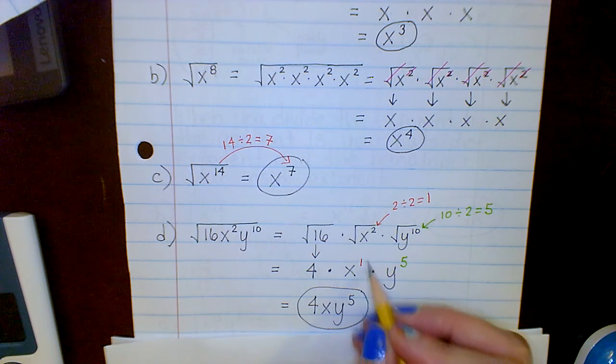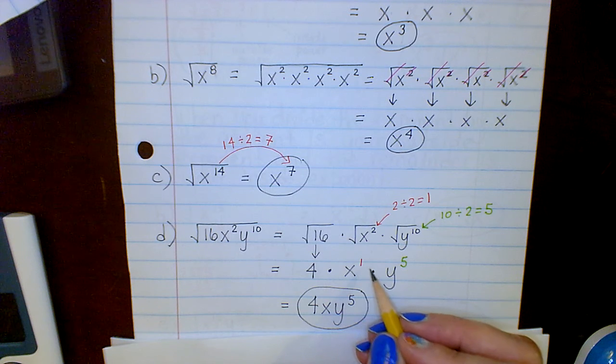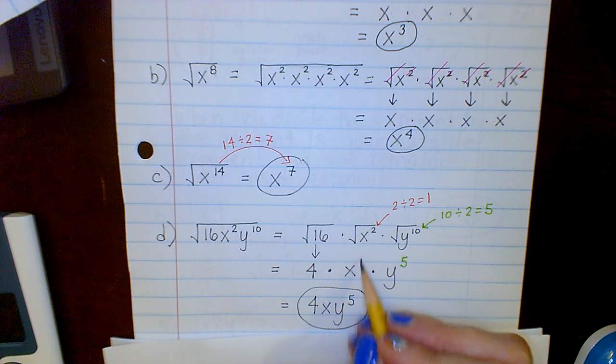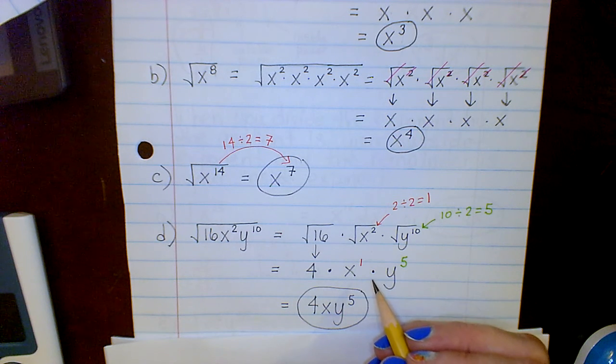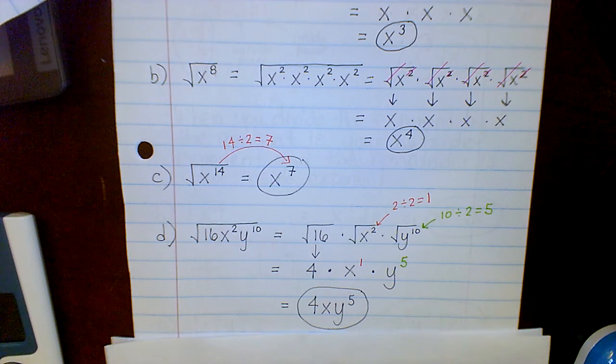Don't write that 1. Hawks considers that to be unnecessary. If you try to write that 1 exponent, Hawks is not going to mark it wrong, but it is going to tell you that your answer is not simplified. So, picky patty here.